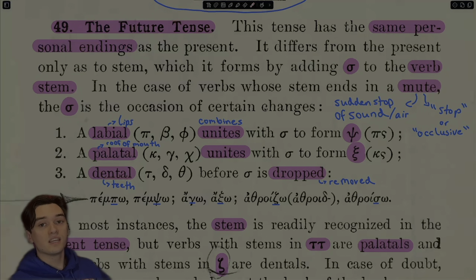If you want some examples of mutes, you can look here, like this pi, beta, and phi, kappa, gamma, and chi, and tau, delta, and theta. All of these are mutes. You can further break down mutes in these three ways. 1. A labial, which is made by your lips, unites with sigma to form psi, the ps sound. When it says unites, it really just means combines.